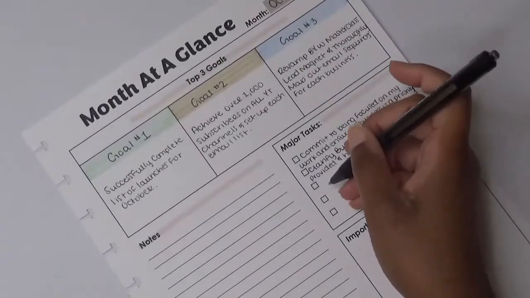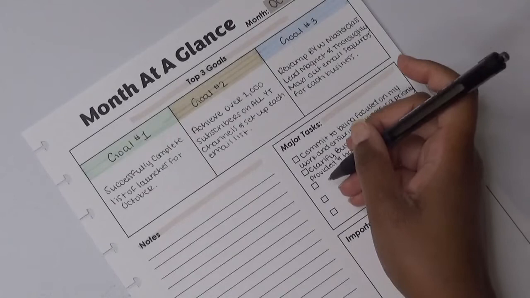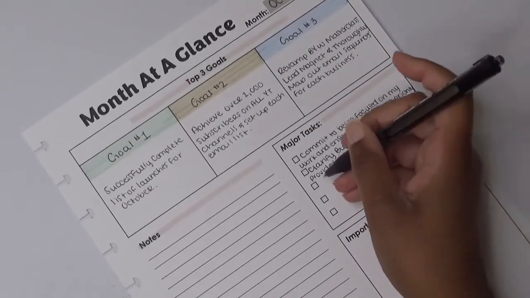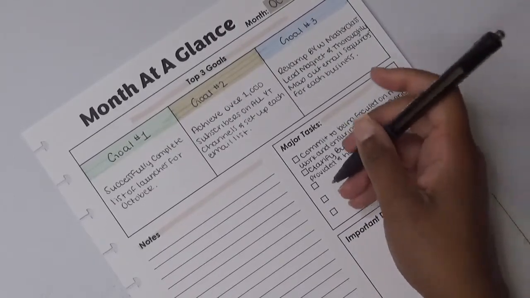Because doing this clarification now will help me to ultimately achieve my goal of simplifying my processes for the quarter as well. My third major task is to rebrand my YouTube channels to ensure cohesion and consistency across all platforms.